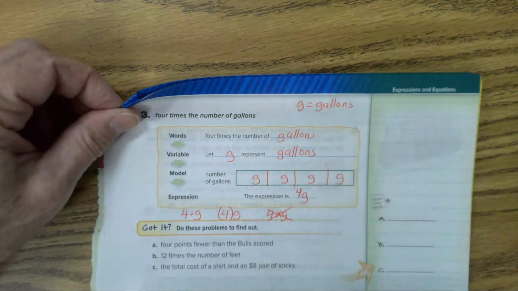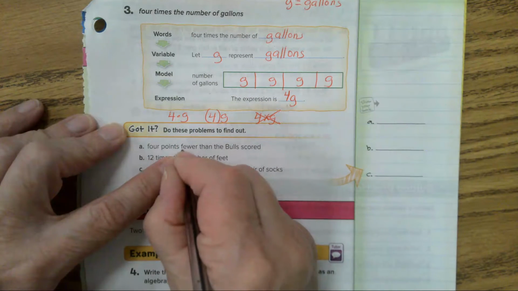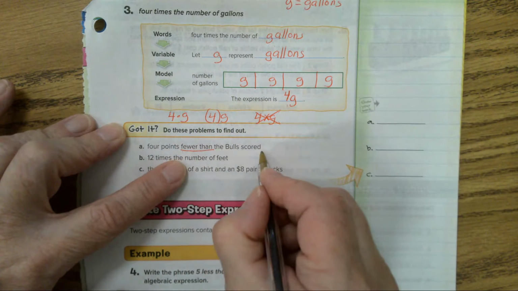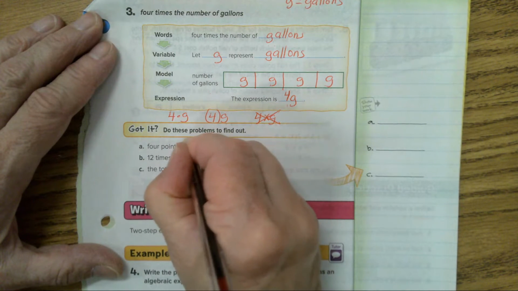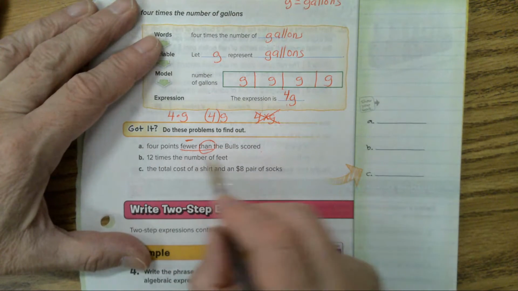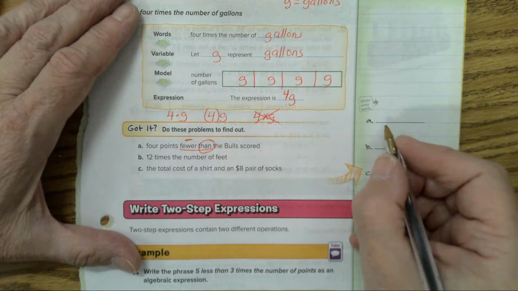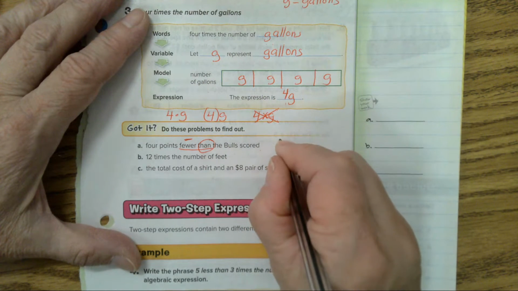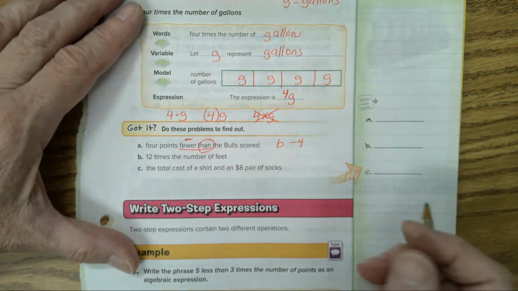Now let's do A, B, and C. 4 points fewer than the Bulls scored. Okay, fewer means we're going to subtract. There's the than word. And I'm going to use B equals Bulls. All right, so we're going to have B minus 4. Do you see how I got B minus 4?